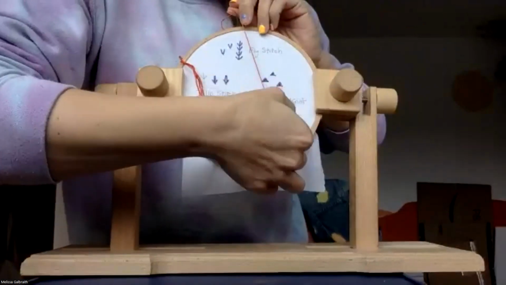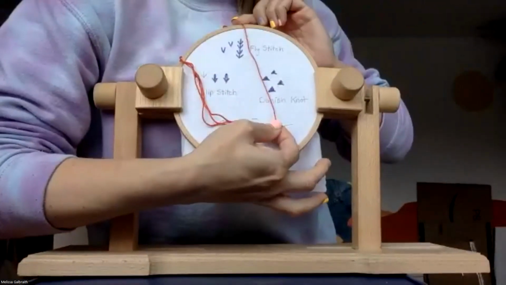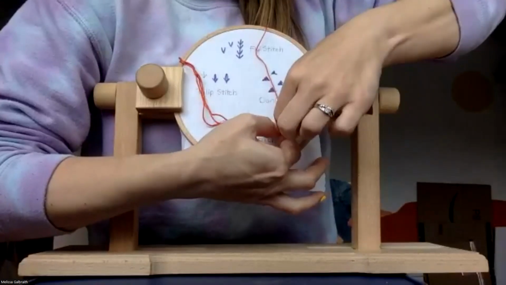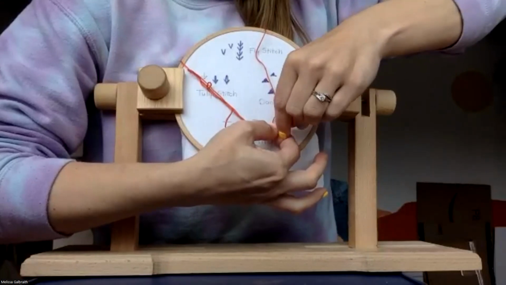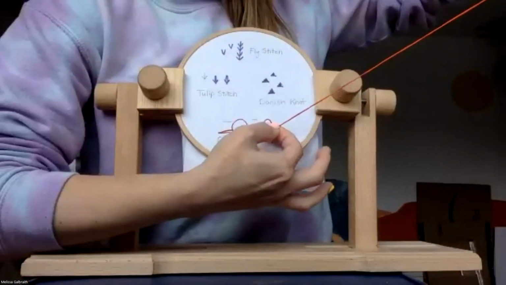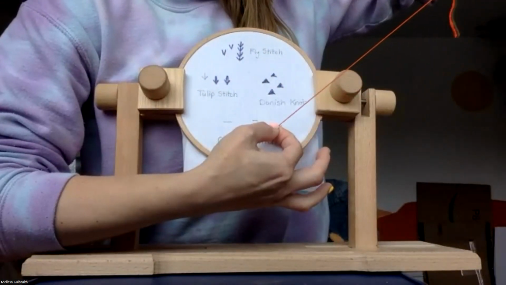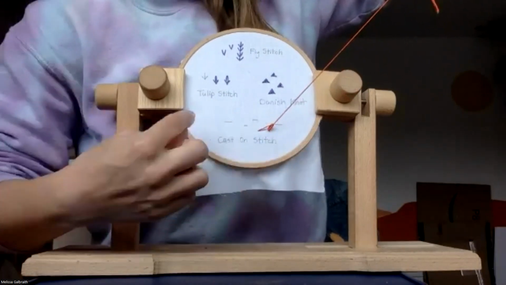So now all those stitches I've done, I'm going to pinch together between my thumb and finger, and I'm going to gently tug my needle through the fabric and keep going until all that extra thread is now kind of taut like this.